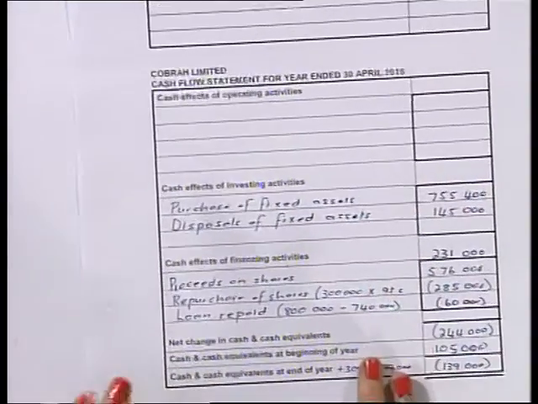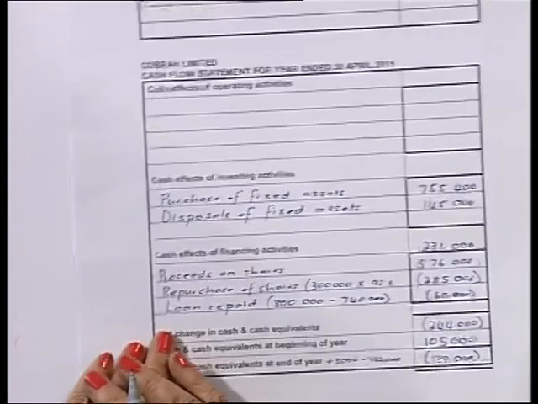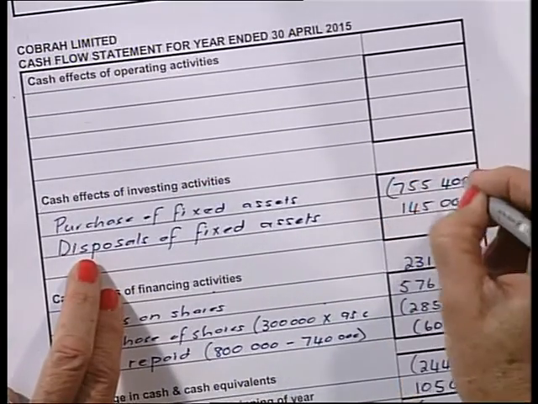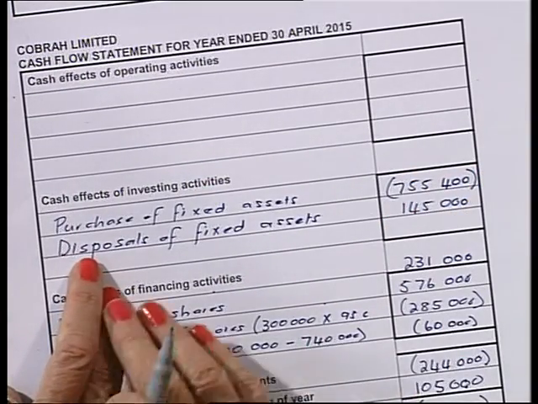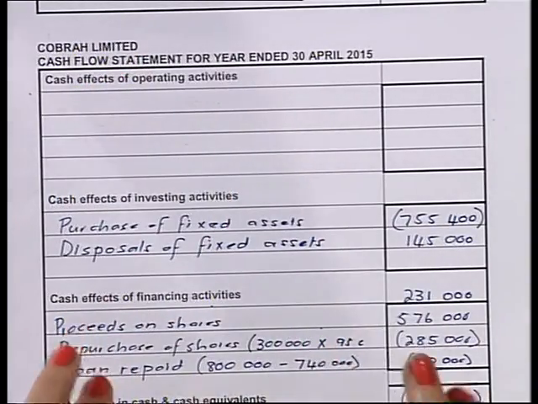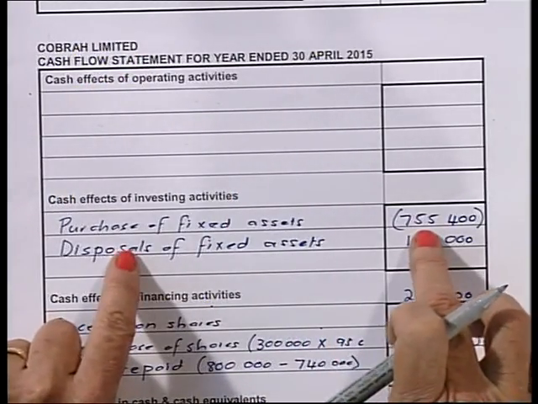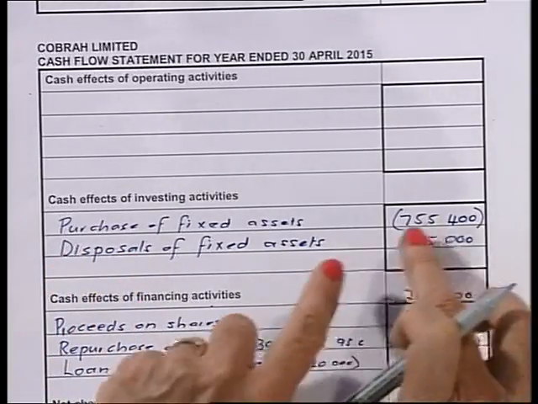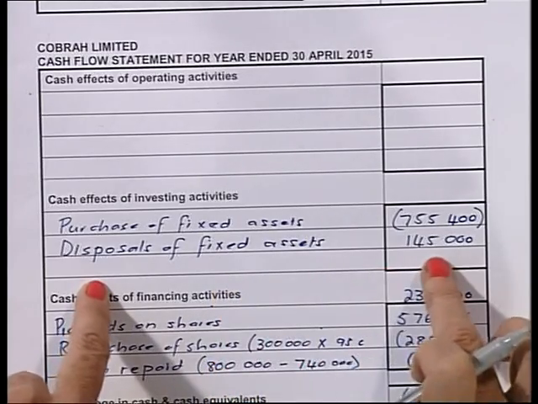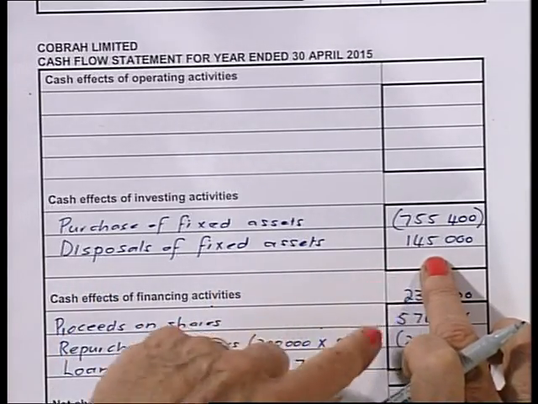So what is the influence of fixed assets on our cash flow statement? We can buy fixed assets, which is going to be a negative. Very important, it is negative because when we buy, fixed assets increase, but cash decreases. And we're busy doing a cash flow statement. So our fixed assets has increased, but now we must pay for it, so our cash decreases. But when we sell fixed assets, it's going to be an inflow of cash, so our cash is going to increase, so it's going to be a positive answer.